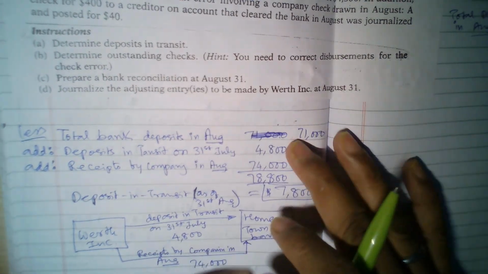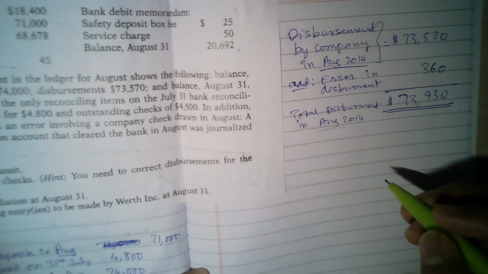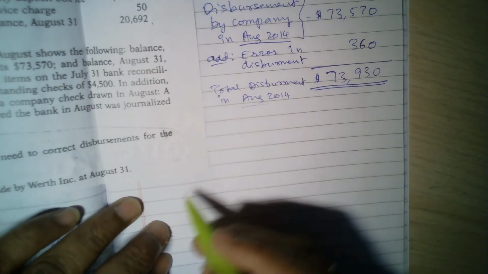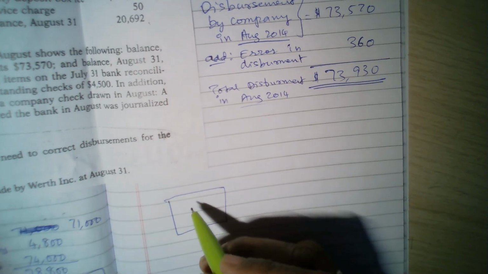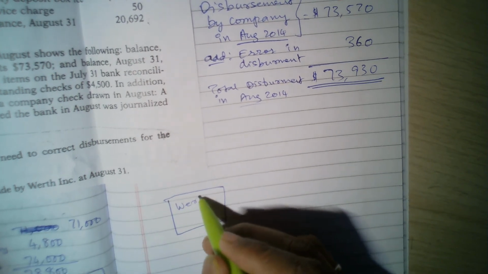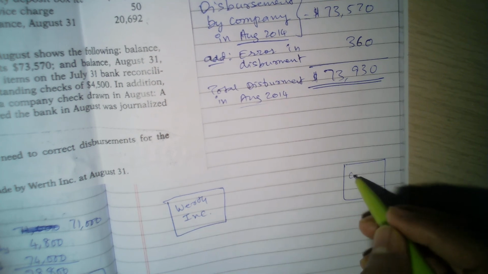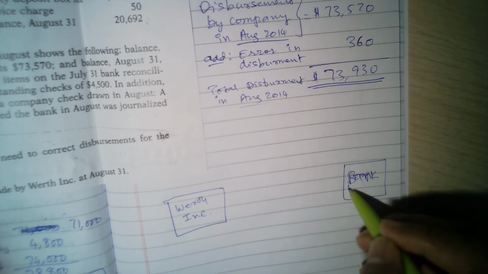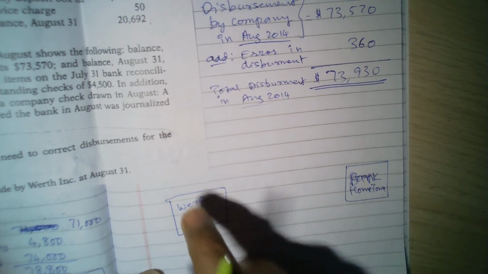What are outstanding checks? Let us make the diagram. The diagram is like this: this is Werth Inc. and this is the bank, Hometown.